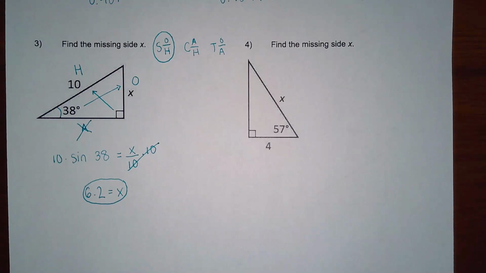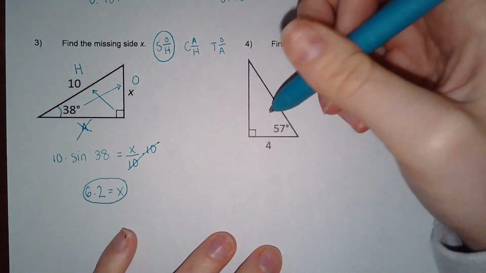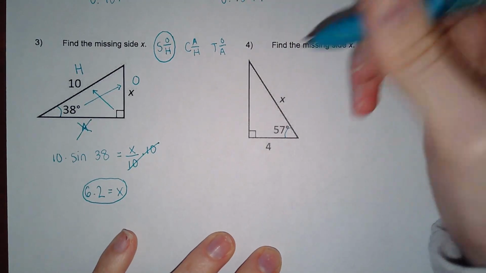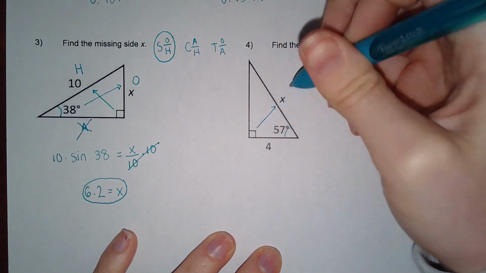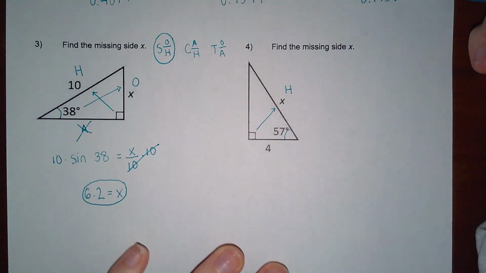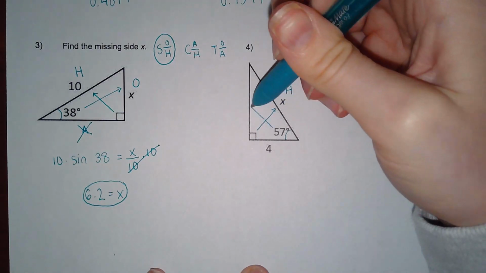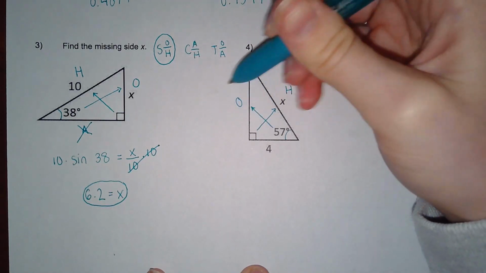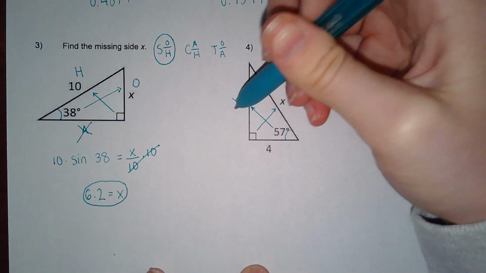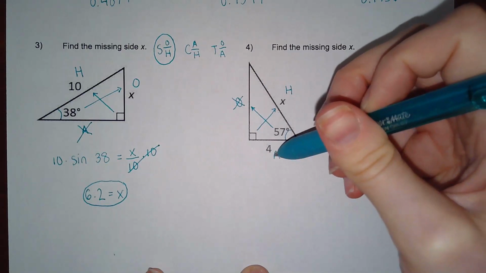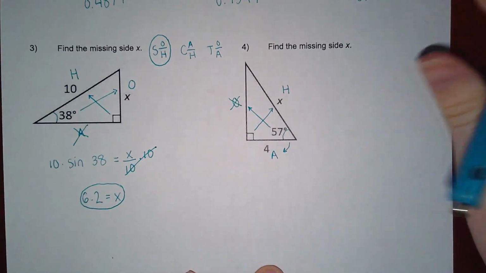All right, last example. Again, I'm going to start with my angle here. So this angle is 57. We'll label our hypotenuse. Our hypotenuse is the side opposite the right angle. The side across from 57 is my opposite side, but again, I'm not given a number here or a variable, so I'm not going to use the opposite side, and that makes 4 my adjacent side, because this is the side next to 57.